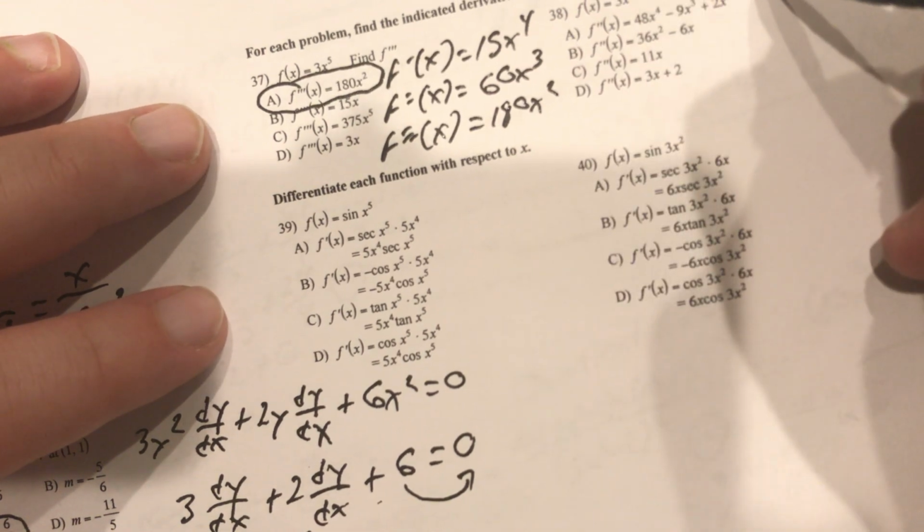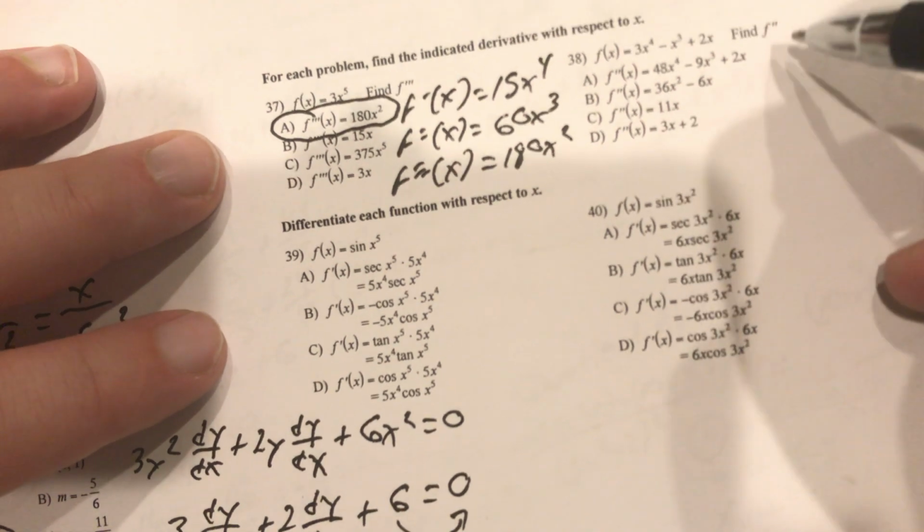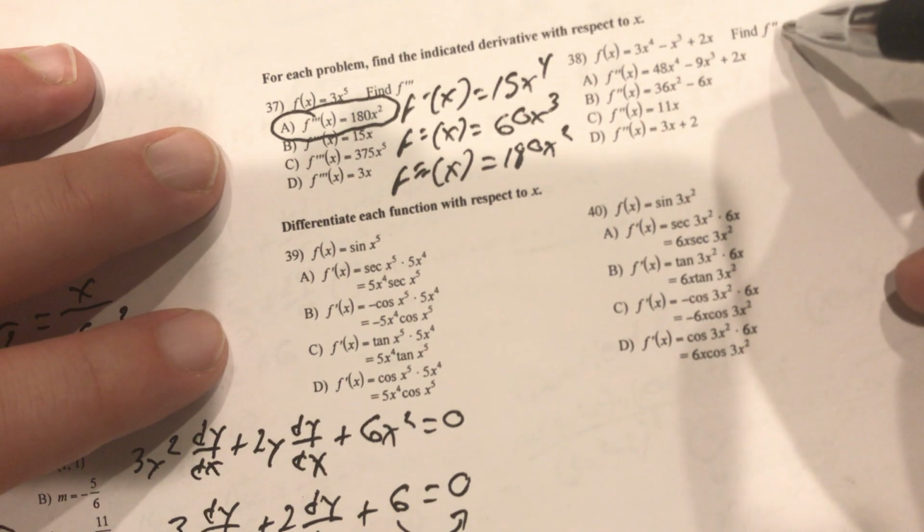Same thing with 38, but it's only f double prime, so you do it twice. So make sure you only do it twice, not 3 times.